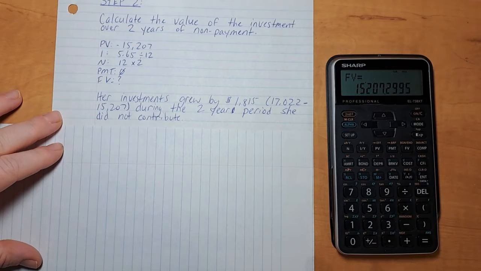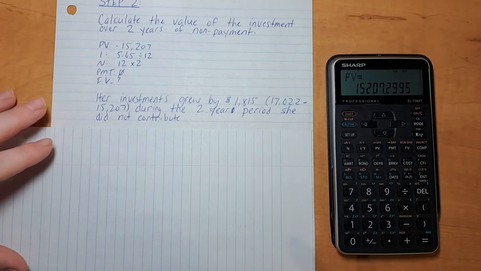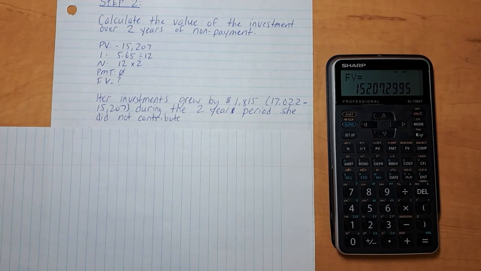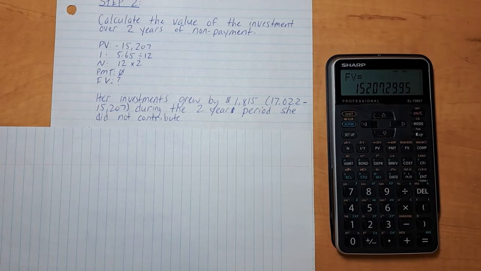Now step 2 of this multi-step problem is to calculate the value of the investment over 2 years of non-payment. So she didn't pay for 2 years, but that investment would still grow in value because of the interest rate. So we need to calculate how much her investment grew by interest during those 2 years of non-payment.